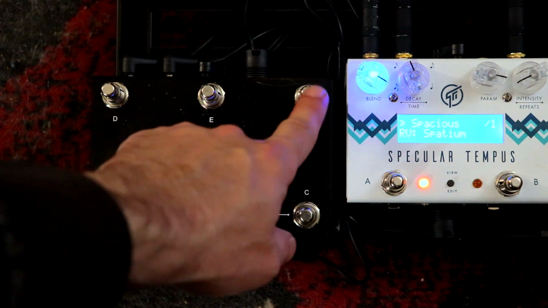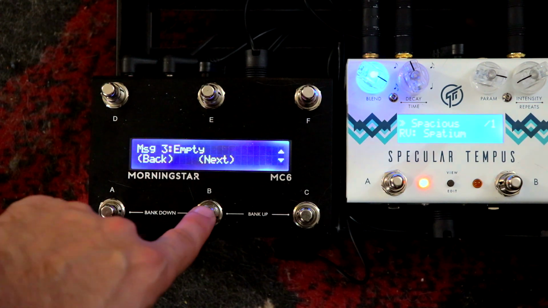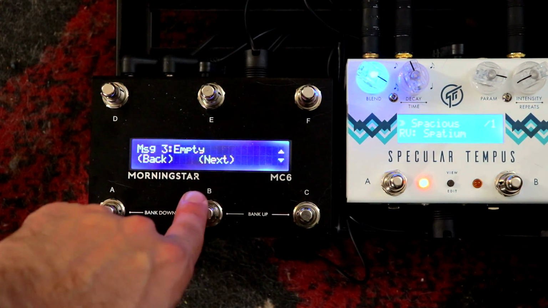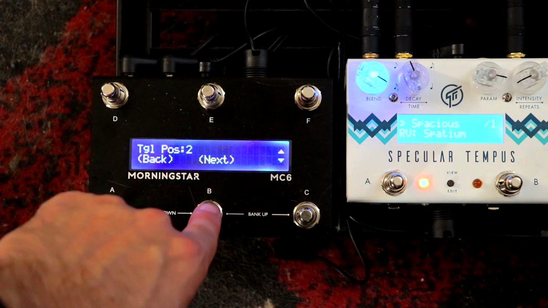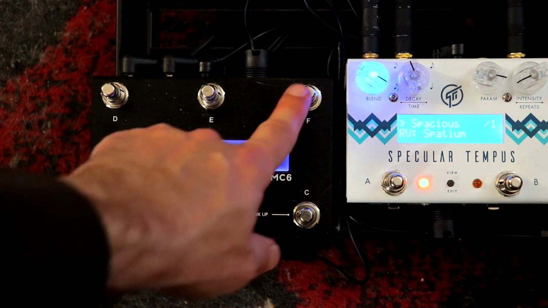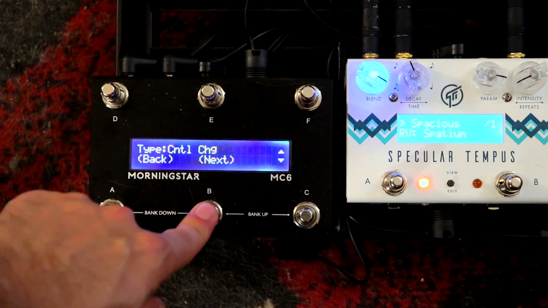Now to set the second state, the off state, do exactly the same thing. On press, toggle position 2 this time. Control change.